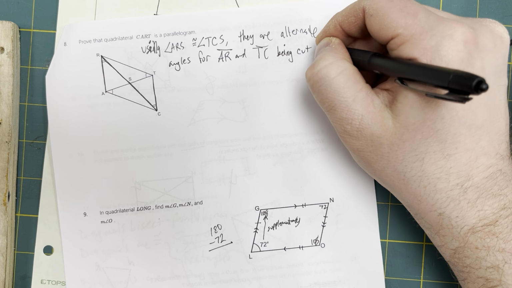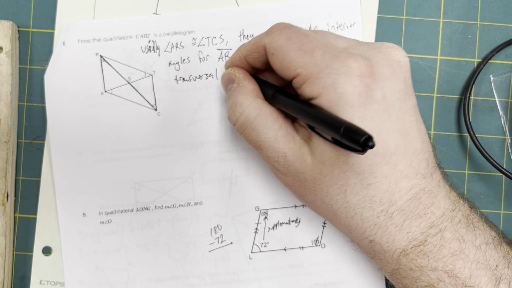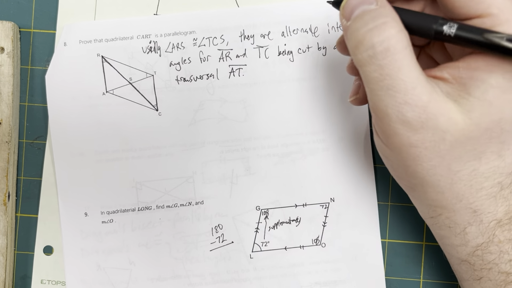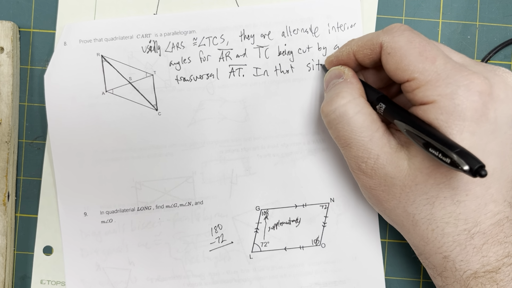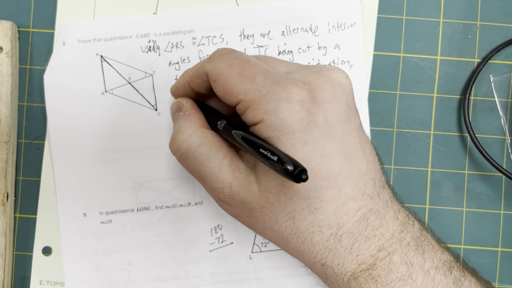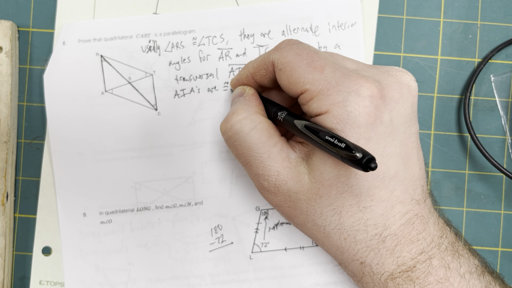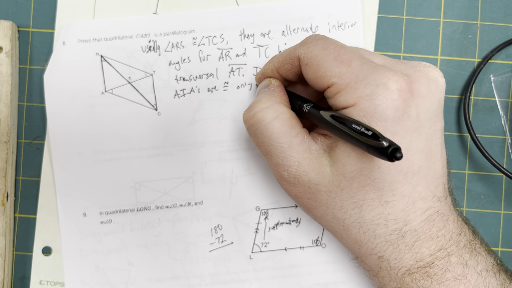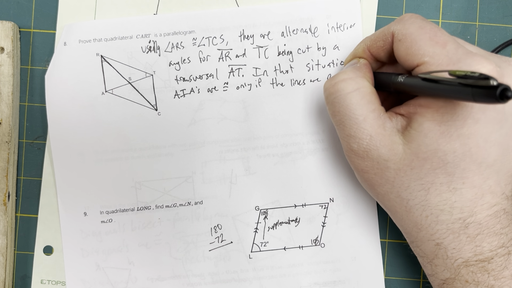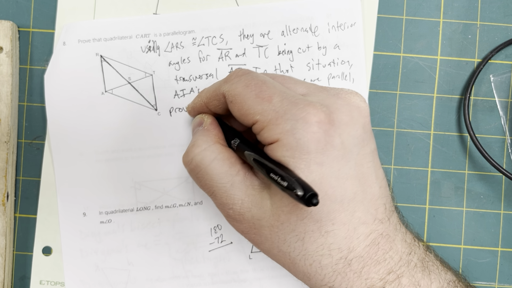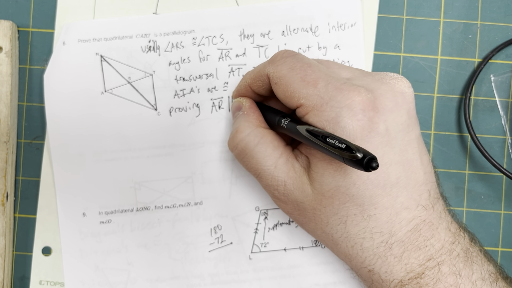Being cut by a transversal AT. In that situation, alternate interior angles are congruent only if the lines are parallel, proving AR is parallel to TC.